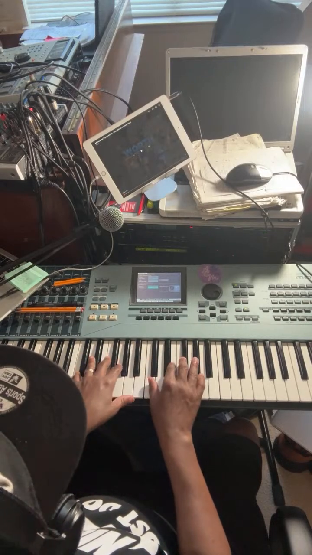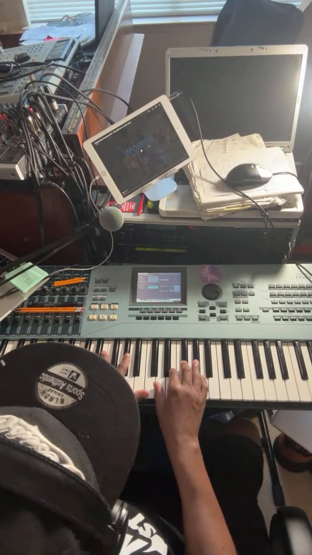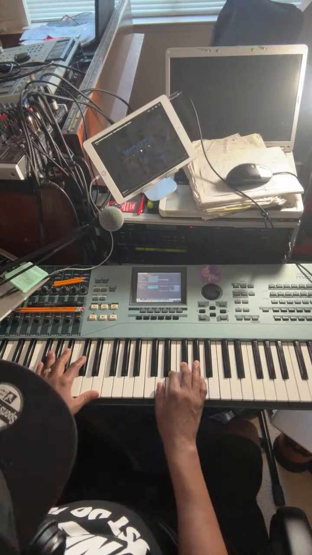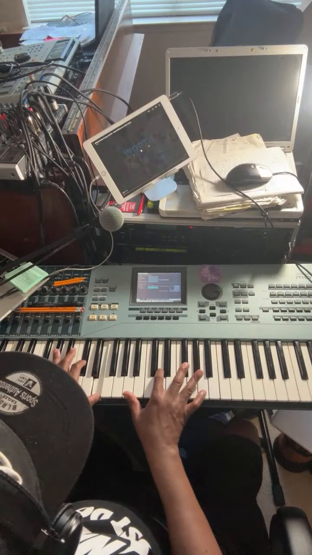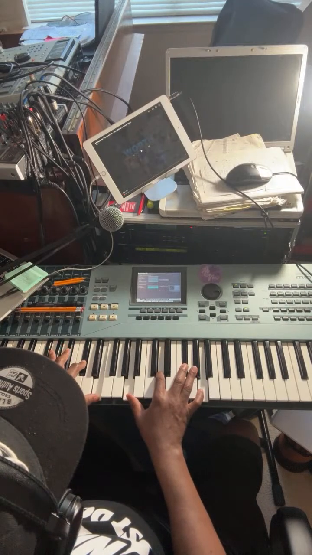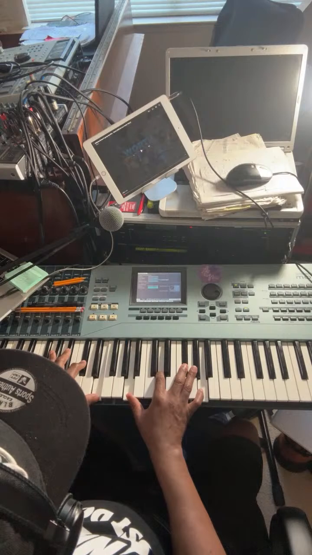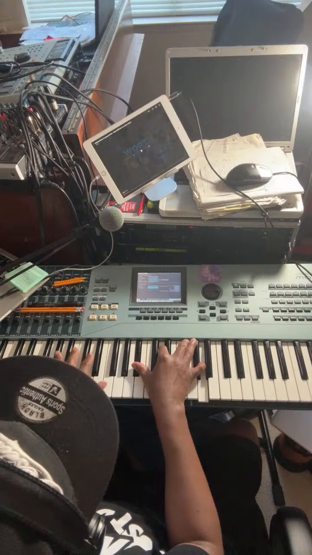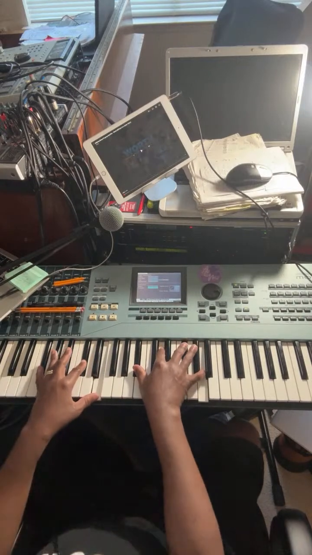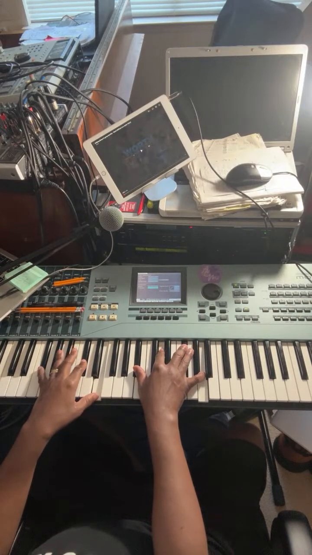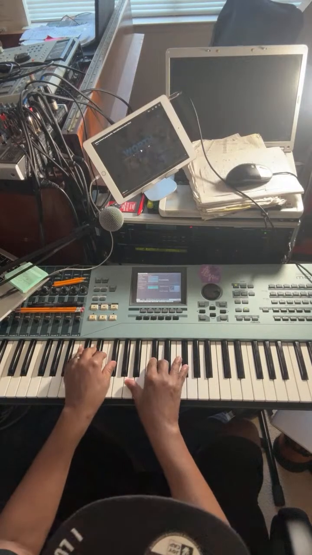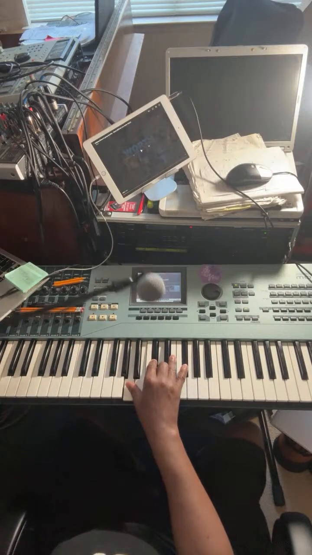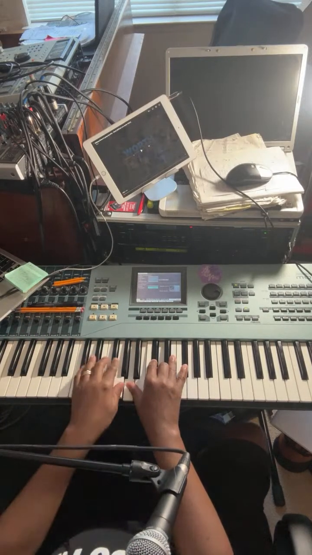So let me see, I can have a choice of using a C, or I have a choice of using the F sharp. So, right, and then create a chord progression from there. All right, create a chord progression from it.